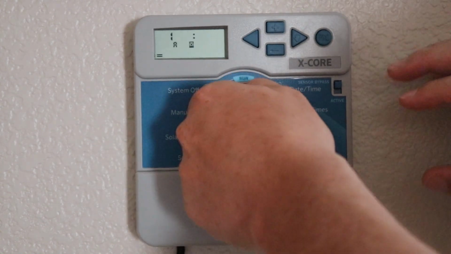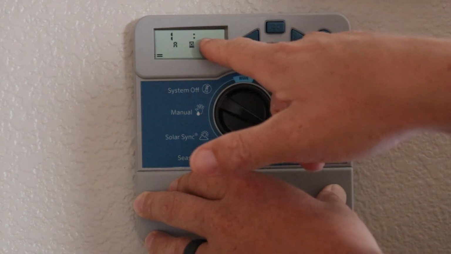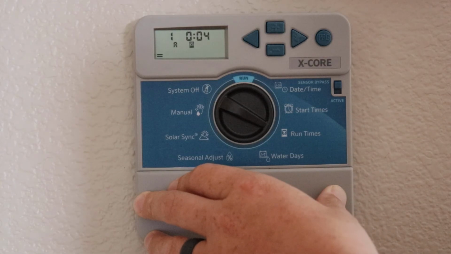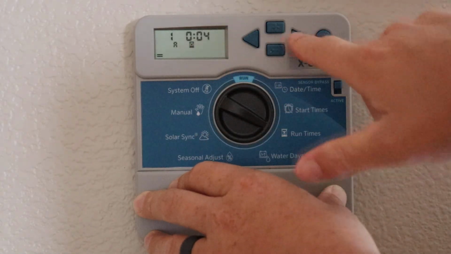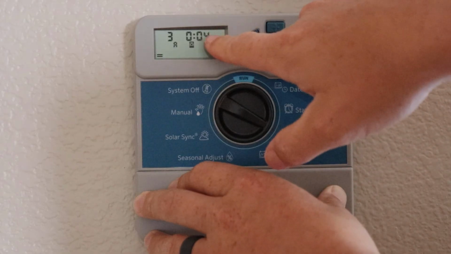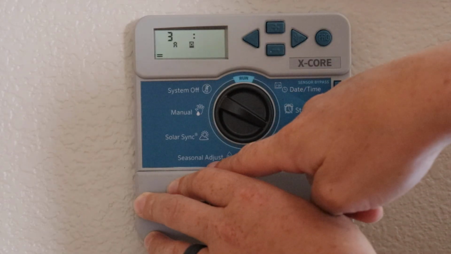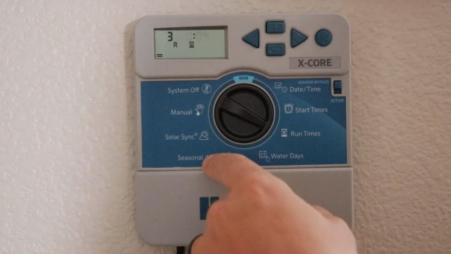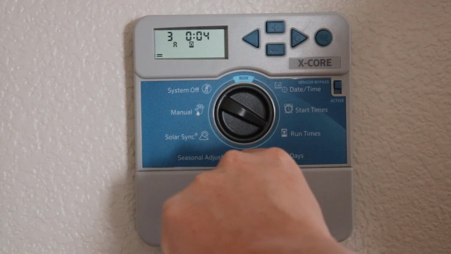I'm going to go back to run times. Now you'll see it's down to 4. Remember we set it for 20, it's now down to 4 minutes. And if I go to the next, it's down to 3. So see, I didn't go in here and change these. When I changed the seasonal adjustment, it adjusted all of those times. So that's a great little thing to use here, seasonal adjustment.